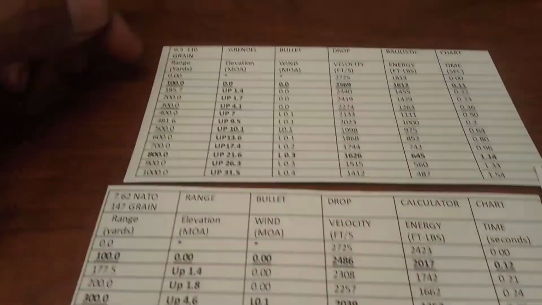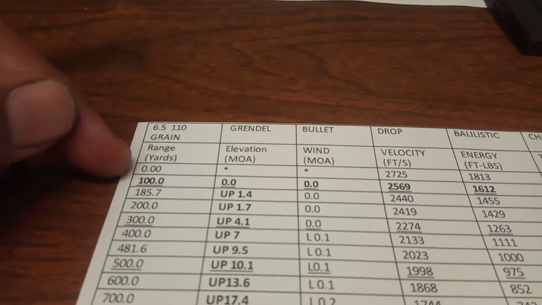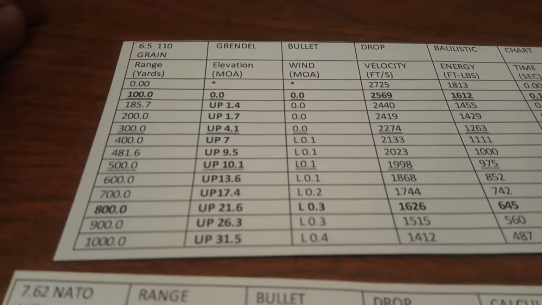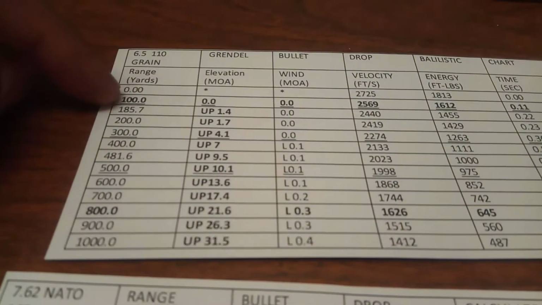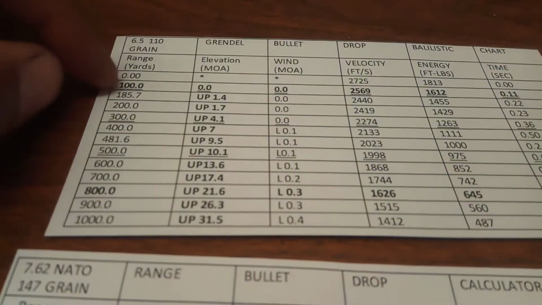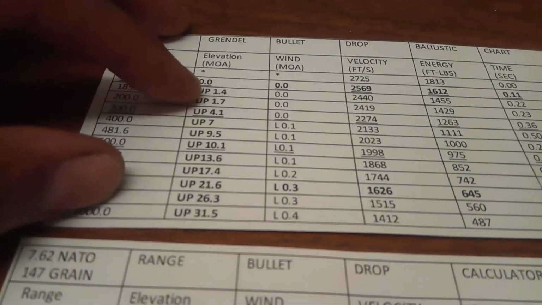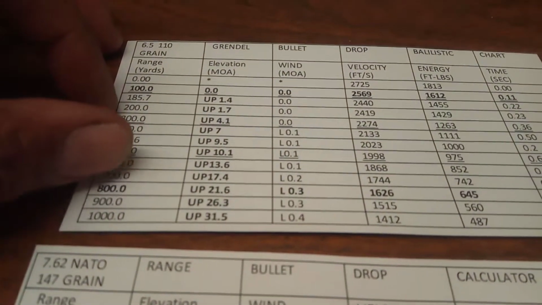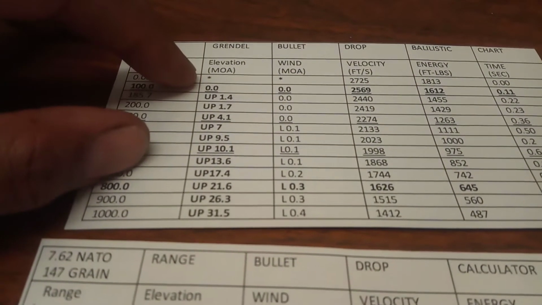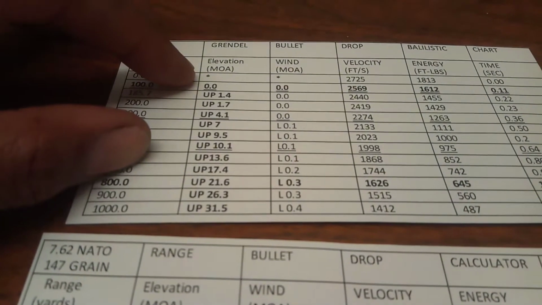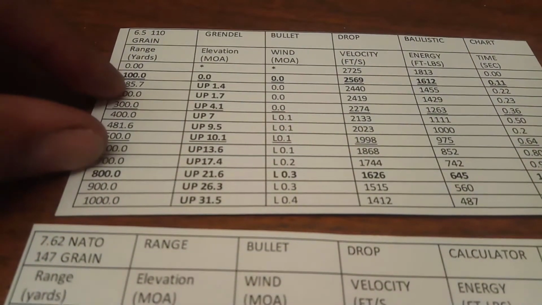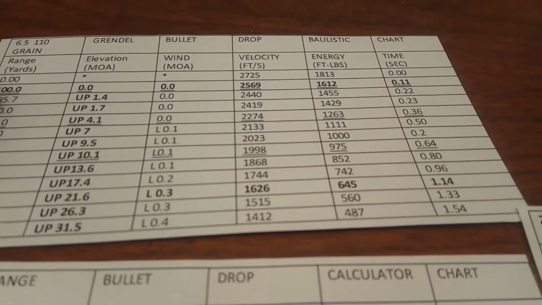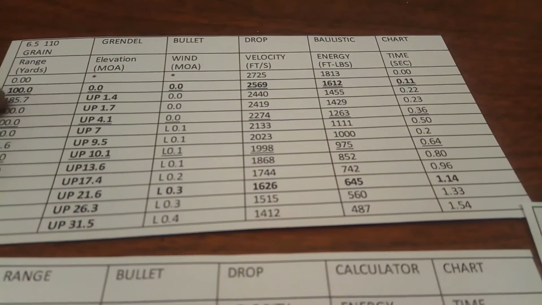As you can see, this is for 6.5 Grendel with 110 grain projectile. 6.5 Grendel at 100 yards, there is no bullet drop. And where it says up 1.4 at 185.7 yards, that means you click your elevation up. So per your range, you click up and it'll give you your velocity at distance.